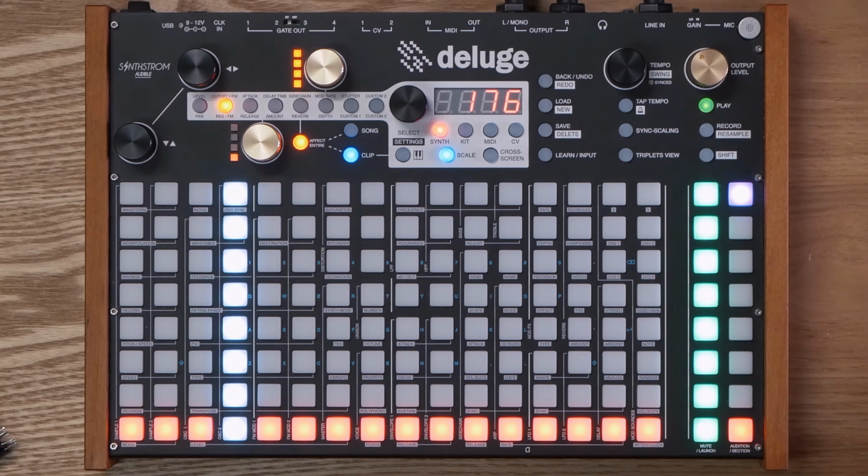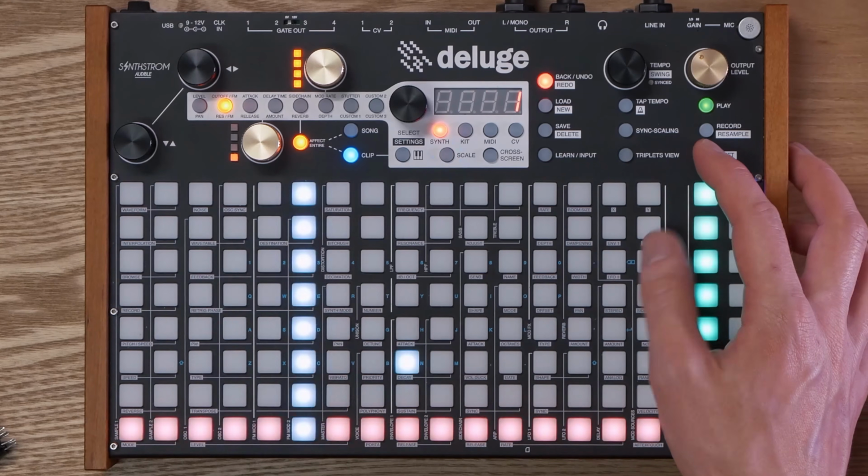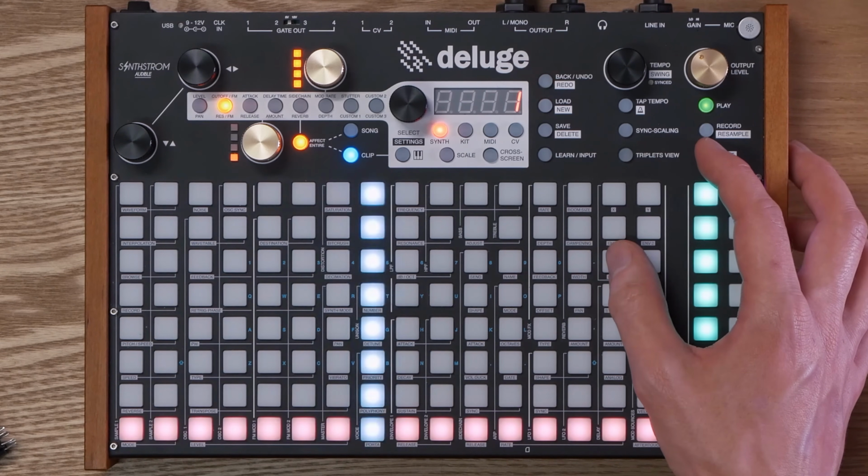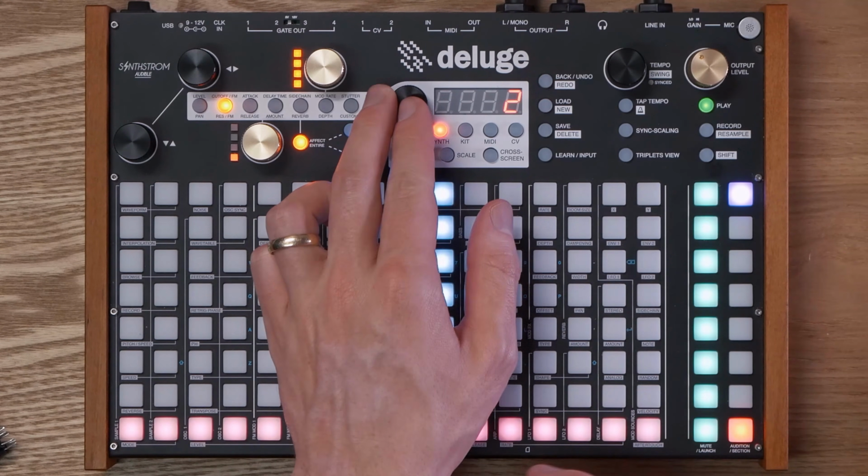We could even go in and modulate the decay with an LFO so that the decay is getting longer over time.